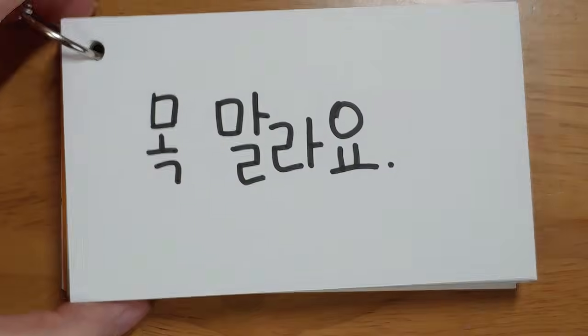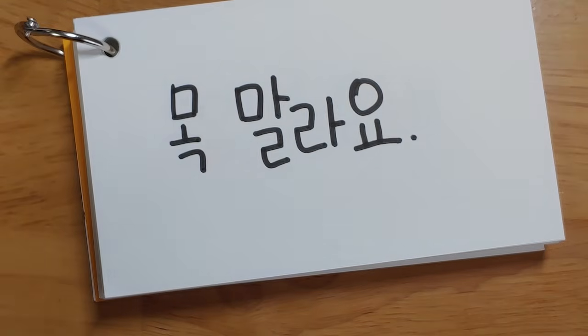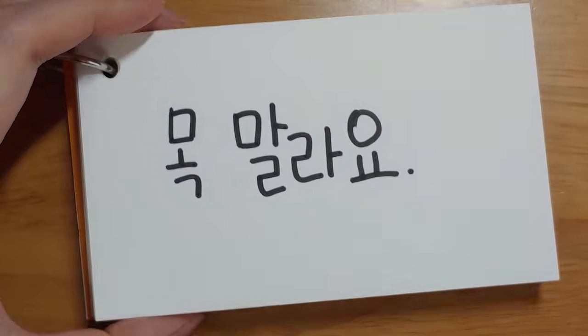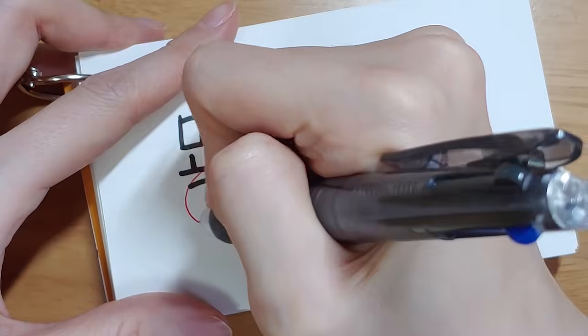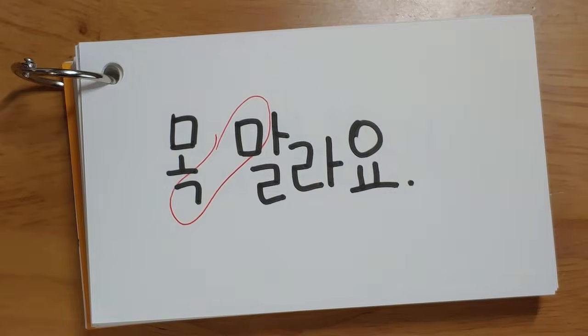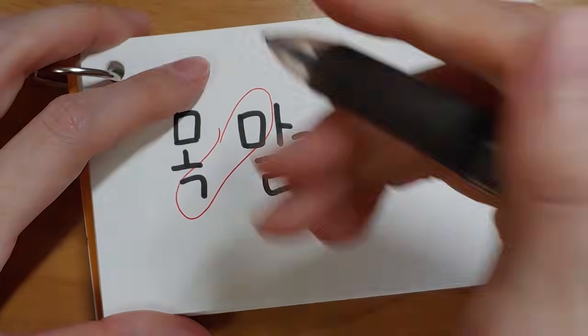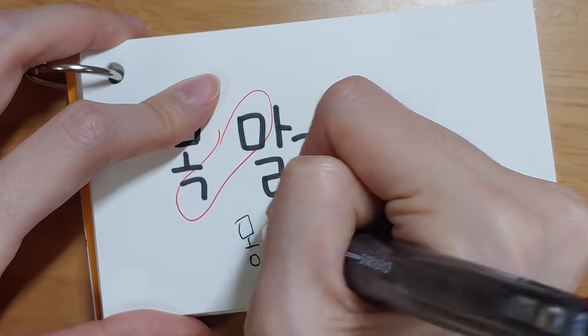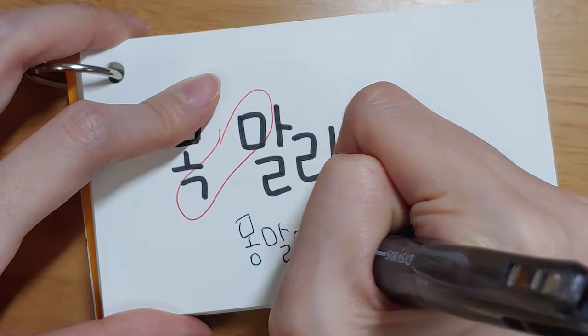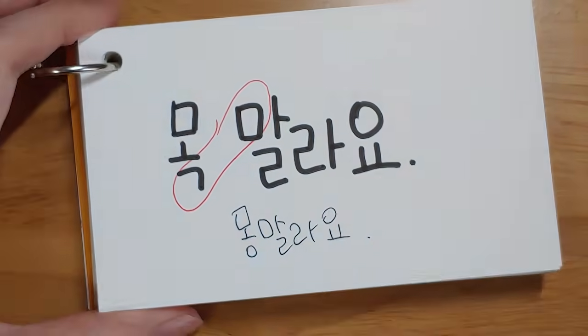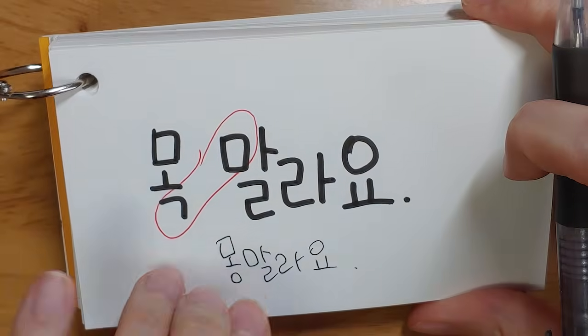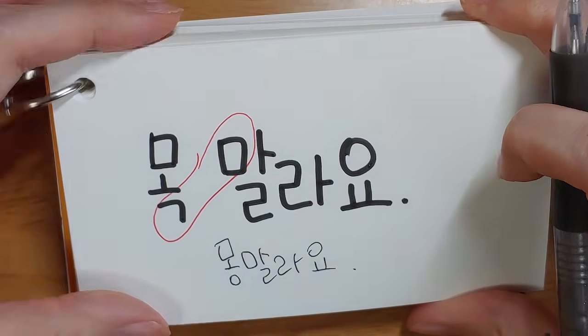And how about this one? This one is read 목말라요. So again, uk softens to ung as soon as it meets m, right? So it becomes 목말라요. And it means I'm thirsty.